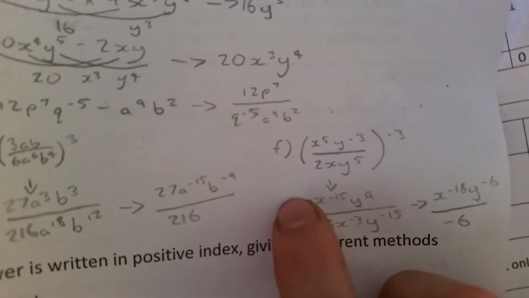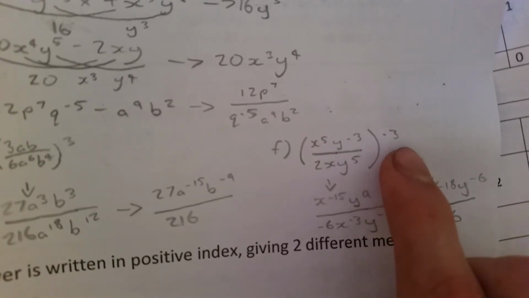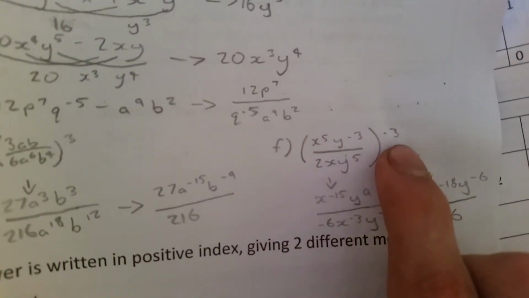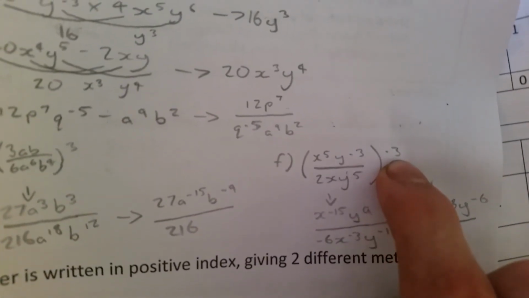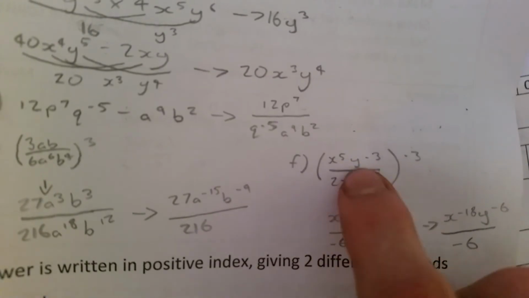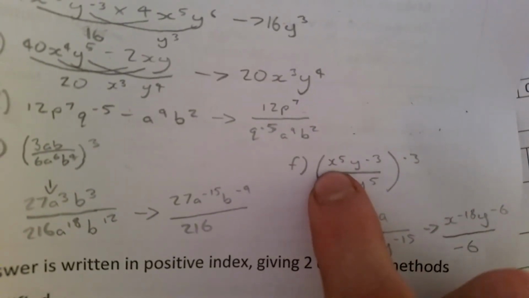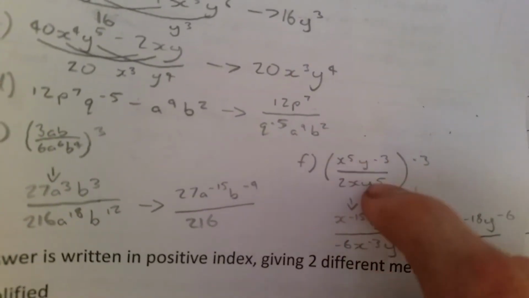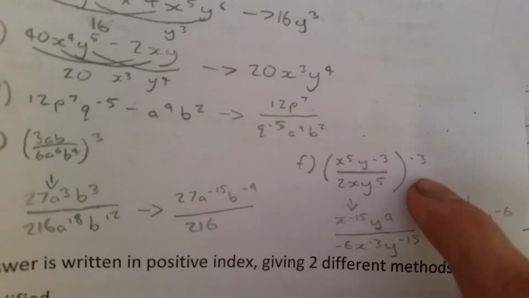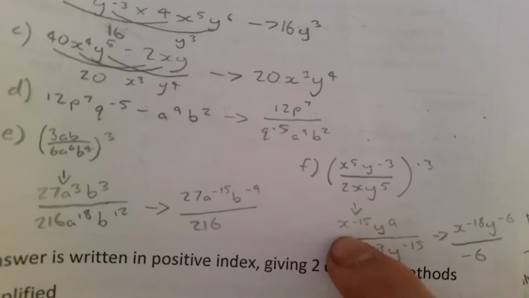Last question, question F. Same thing with this. So I got the index from the outside times it by everything in here. So x to the power of 5 becomes x to, so this would just be 5 times negative 3, which would become x negative 15.